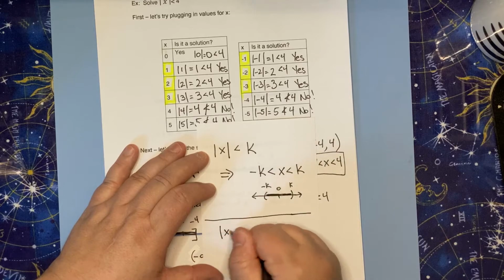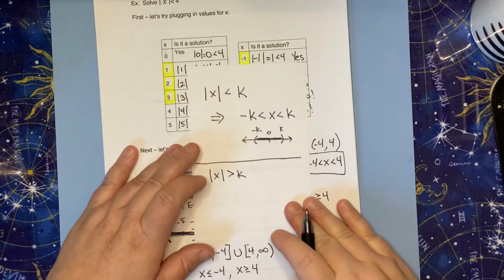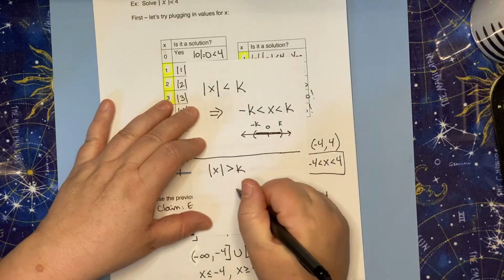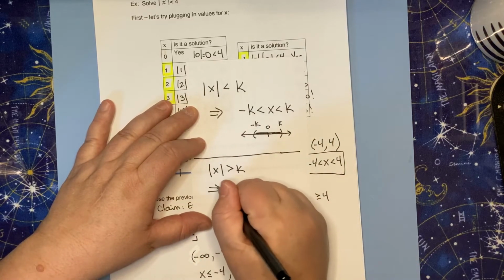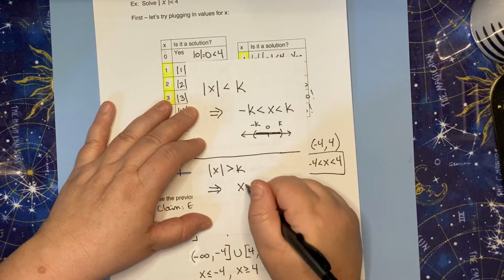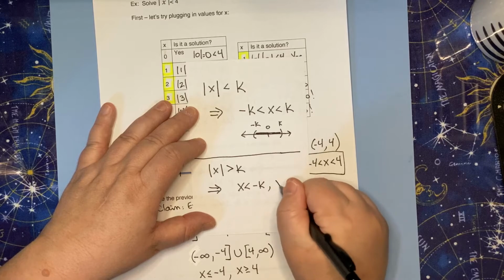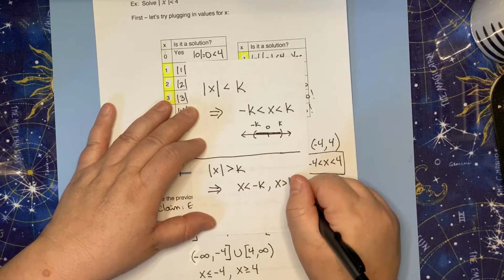And if I have absolute value of x is greater than k, that means you've gotten bigger, you're older. So that means x is less than the opposite of k, or x is greater than k.